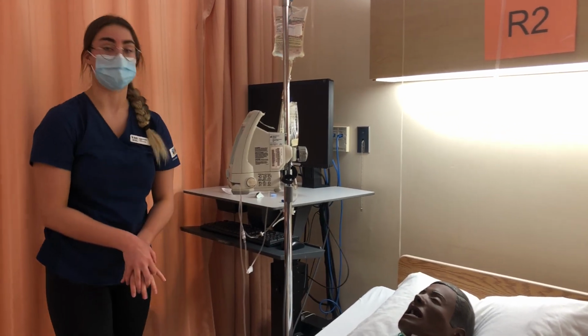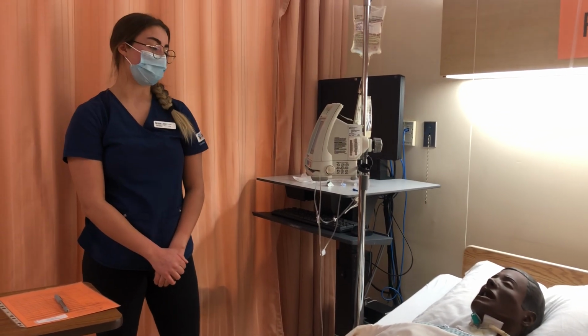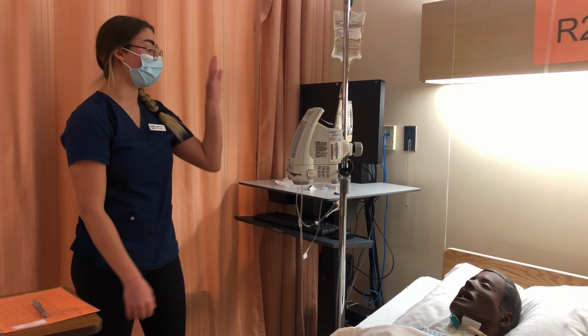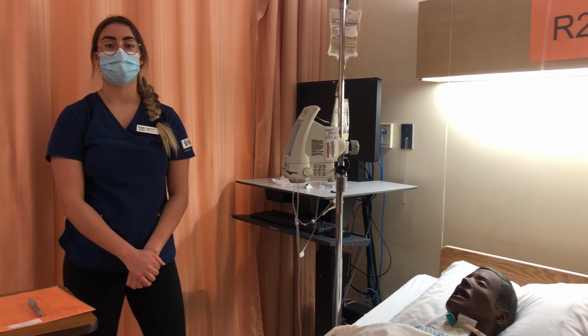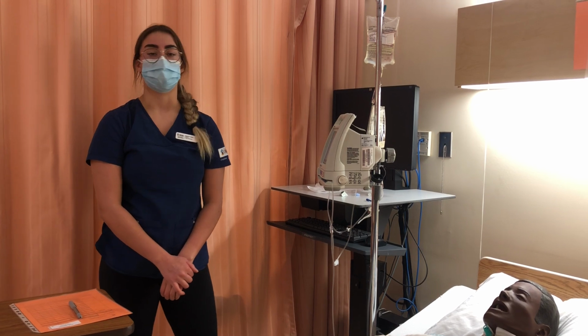So I will do my exit safety check. The bed's in lowest position, the call bell's within reach, the patient isn't in any distress in terms of their ABCs, and my lines are running at the correct rate. So once I'm done that, I can leave the patient's room and document on the fluid balance chart the amount of volume that I'll be instilling today.